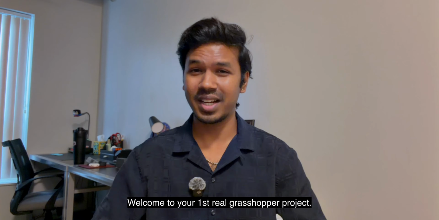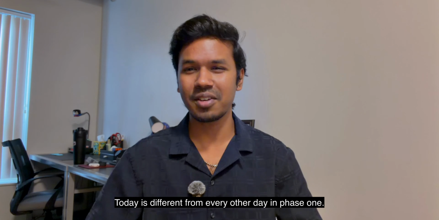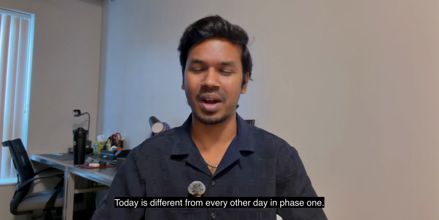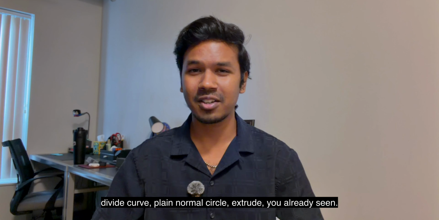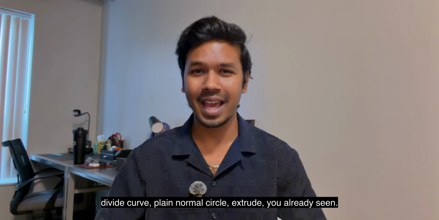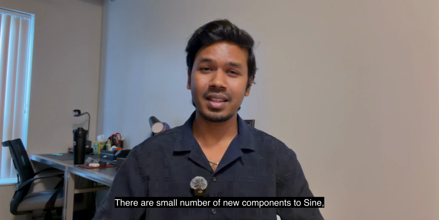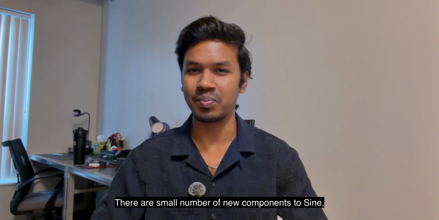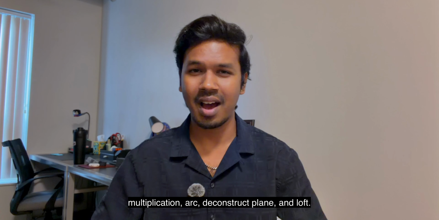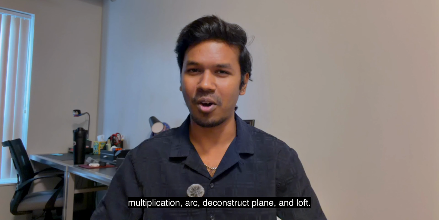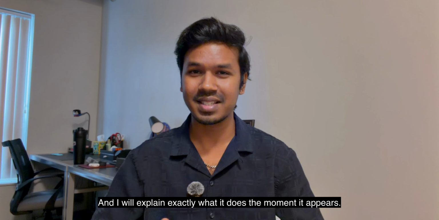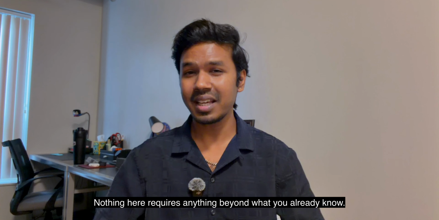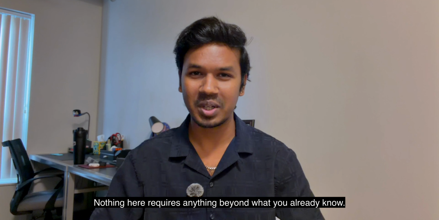Welcome to your first real Grasshopper project. Today is different from every other day in phase 1. Almost everything we use today, the curve parameter, divide curve, plane normal, circle, extrude, you have already seen. There are a small number of new components too: sine, multiplication, arc, deconstruct plane and loft. Each one is simple and I will explain exactly what it does the moment it appears. Nothing here requires anything beyond what you already know.